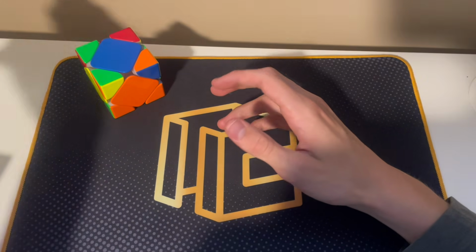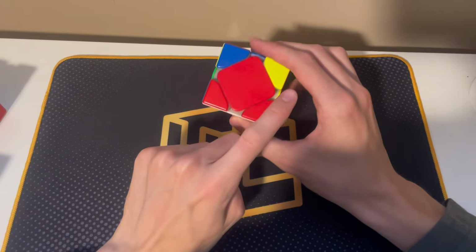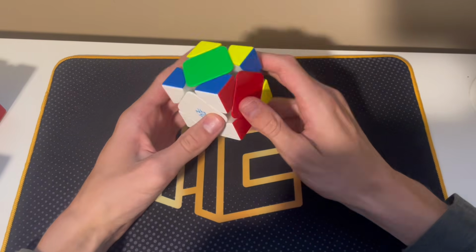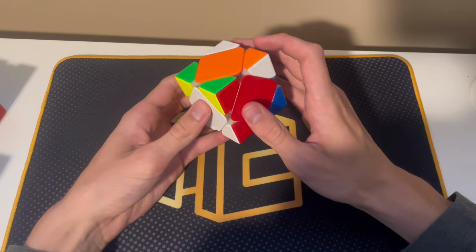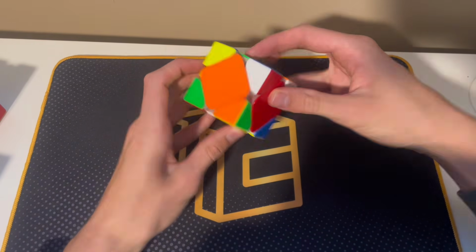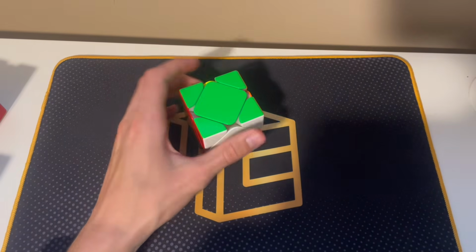So I like it. And then for this case, you're going to start here and insert this corner, then do a B prime, and kind of insert this like that, and finish in 2.